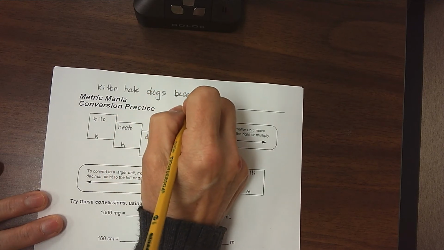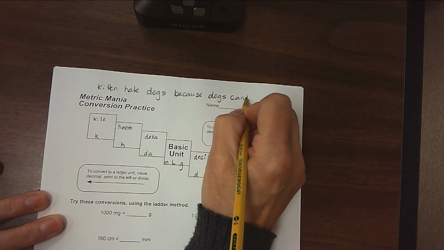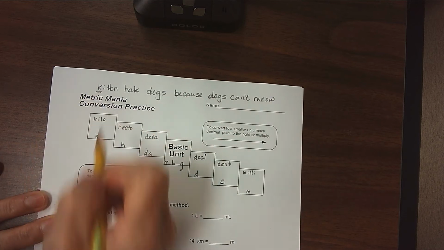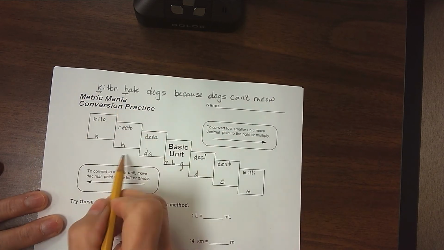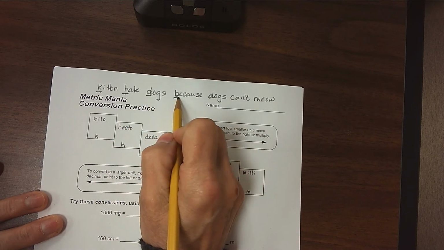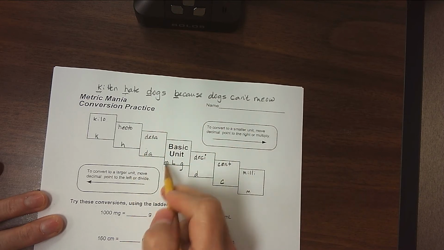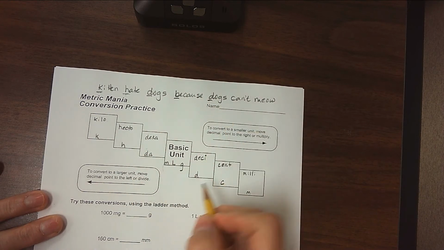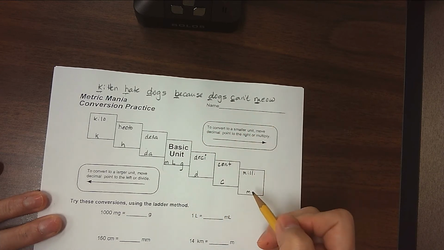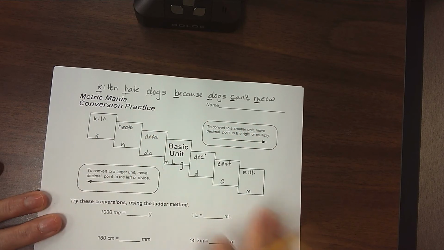And that helps me remember K for kilo, H for hecto, DA for deca, B for the base, meter, liter, gram. That one's maybe a little bit harder to remember. It has to be meter, liter, gram. D for deci, C for centi, and M for milli. So this just helps me remember the order that I need to put these units in.